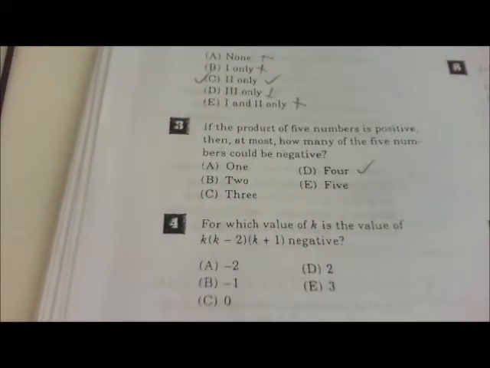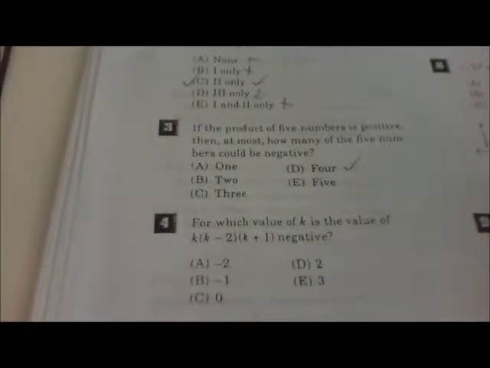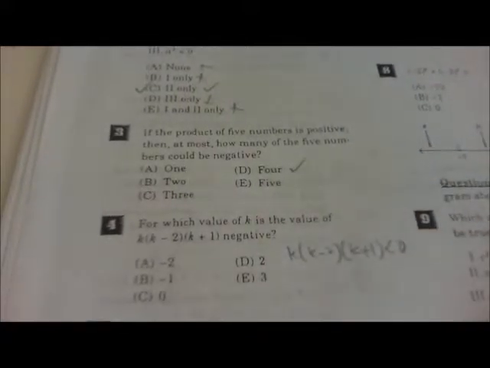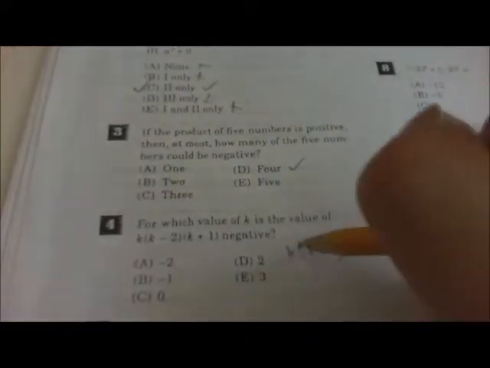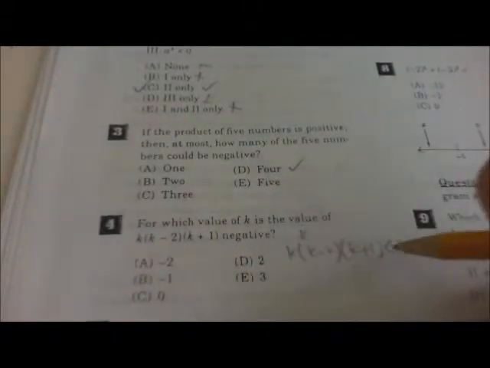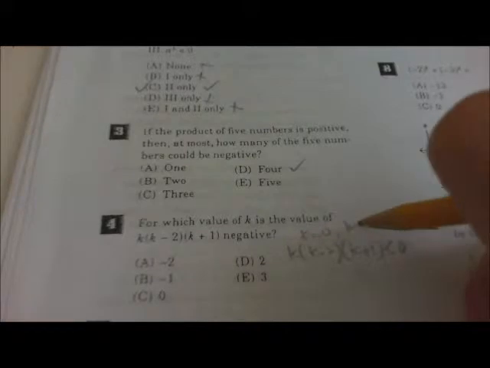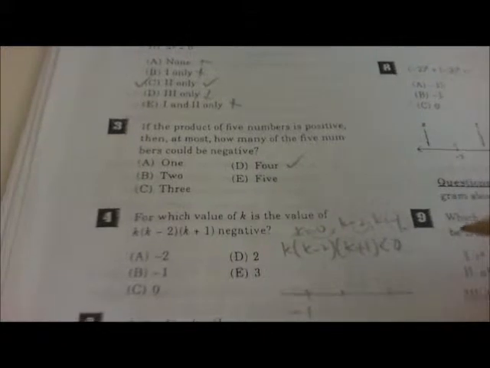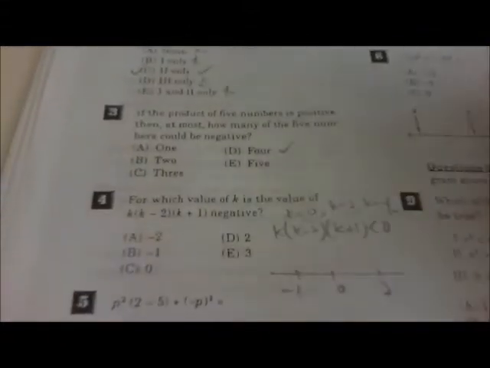Number 4. For which value of k is the expression negative? So this means this must be negative. When this is negative, you put it like this, and we are not going to go over all the things, we just do the simple one. Let's assume this is equal to 0. So you have k equal to 0, k equal to 2, and k equal to negative 1 by normal factoring. I draw a number line here and put these 3 numbers in order. Negative 1 is the smallest, then you have 0 and then 2.